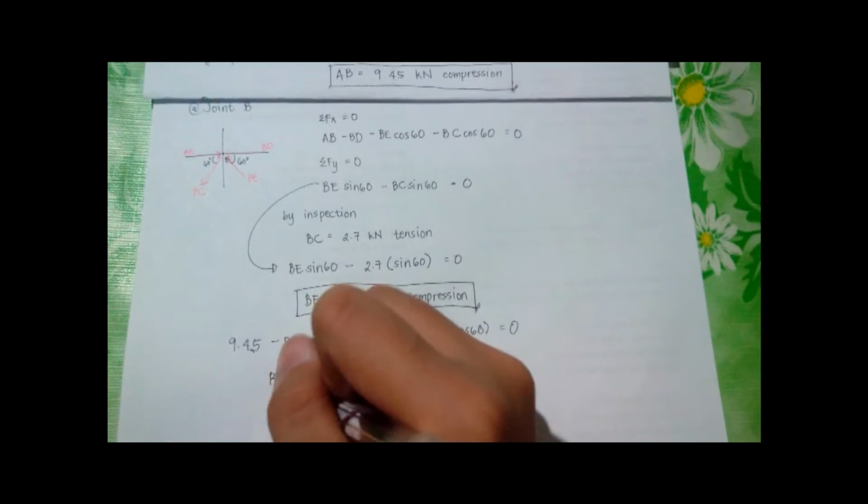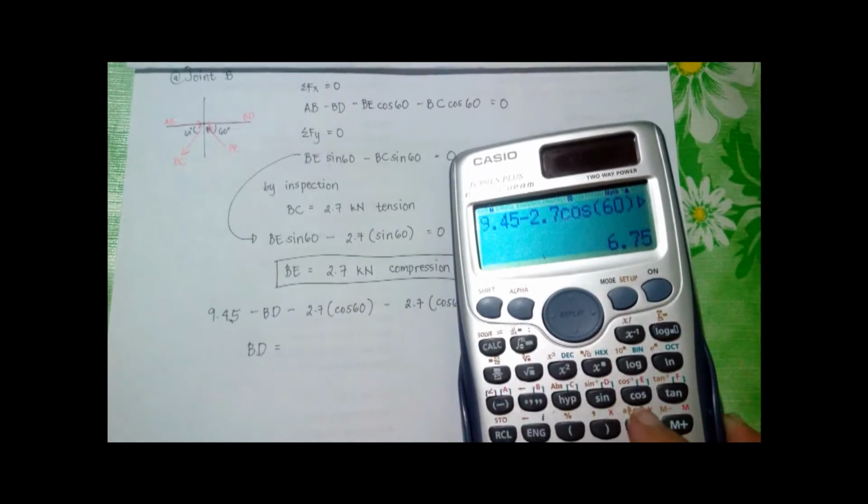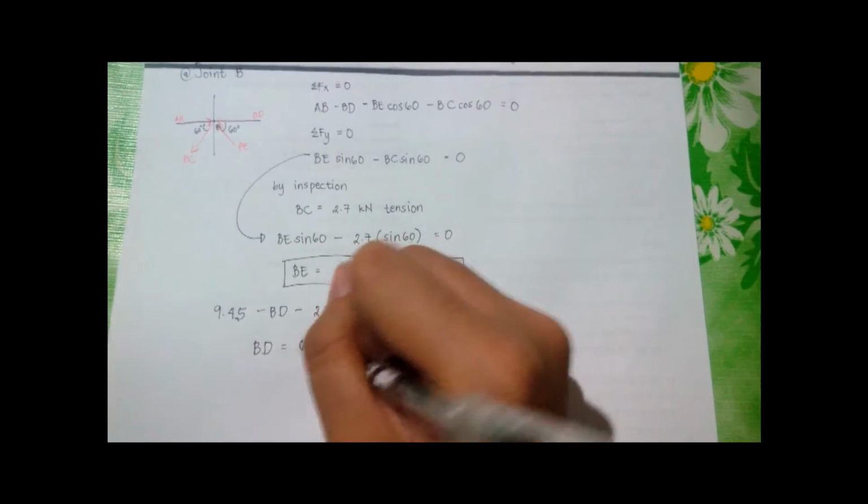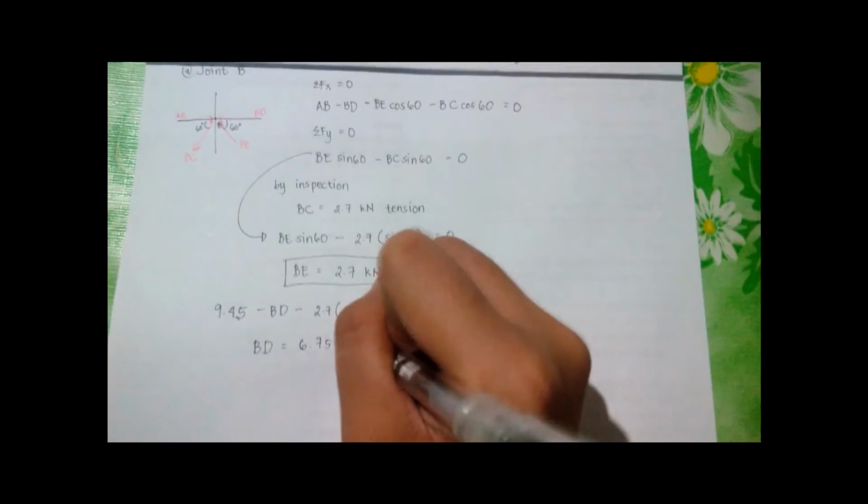So the value for BD is 6.75 kilonewton, positive again. And BD is assigned as a compression, so this is also a compression.